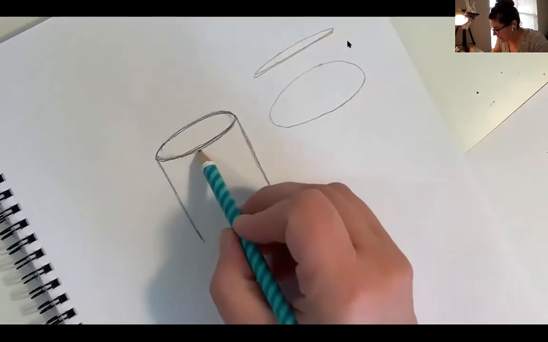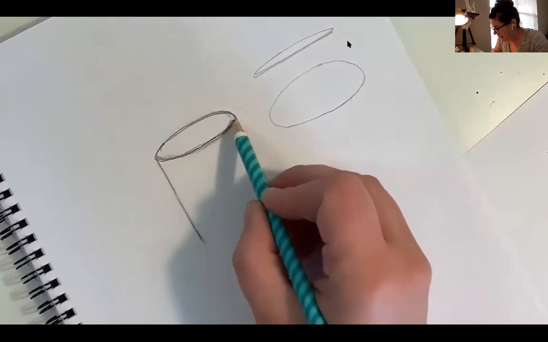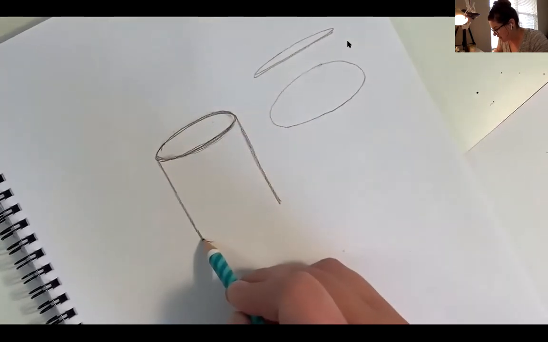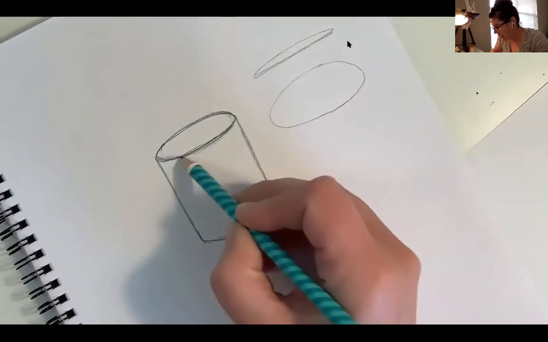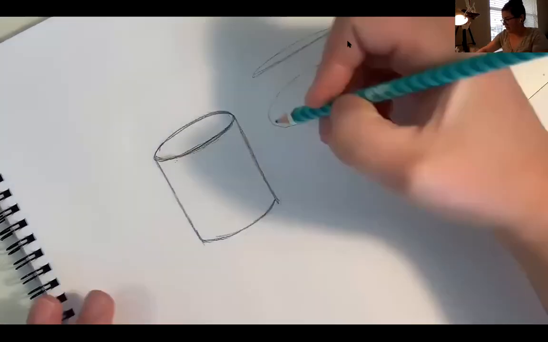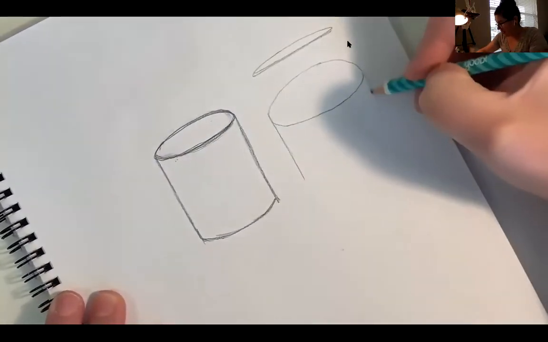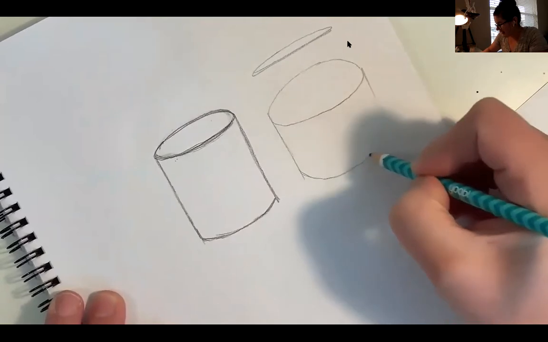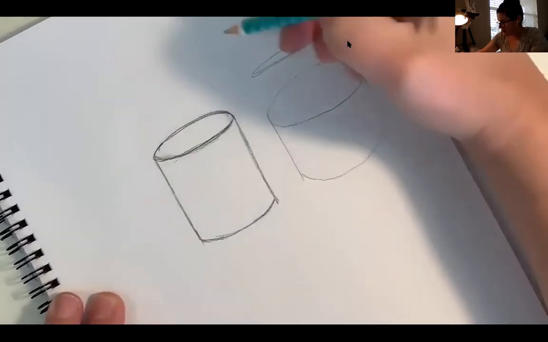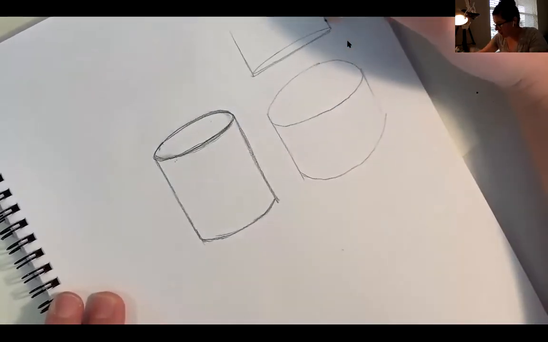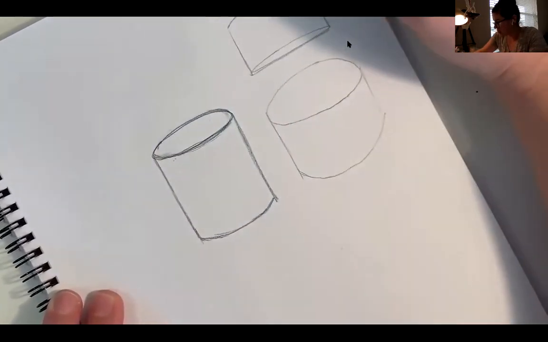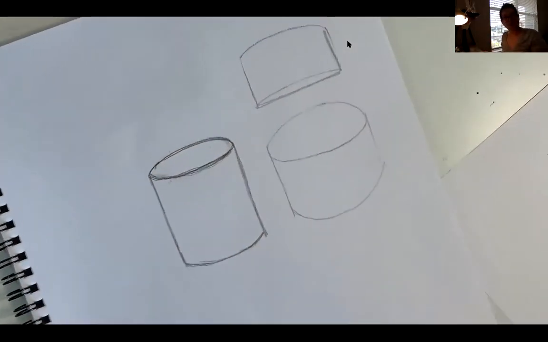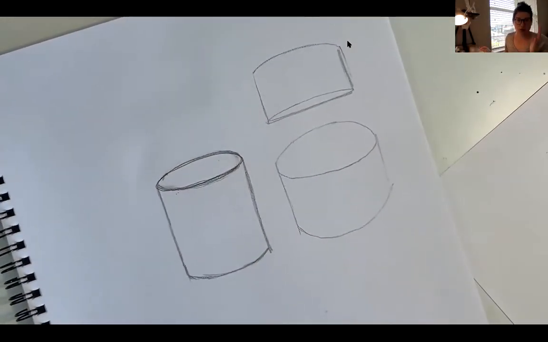So the key to the bottom here is I want this line to match this line. Okay, so you want to see those parallel. I'll just show you over here. You could even have a shorter one, but again, the key is I want to go this way. It just needs to match. Okay, so that's the key with the cylinder.